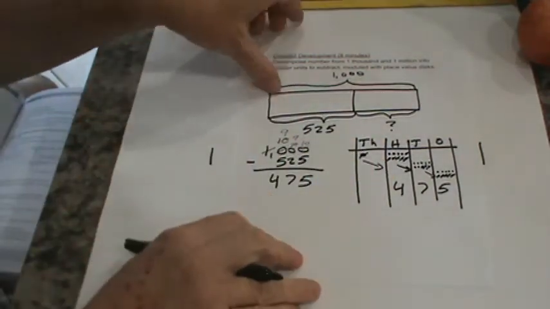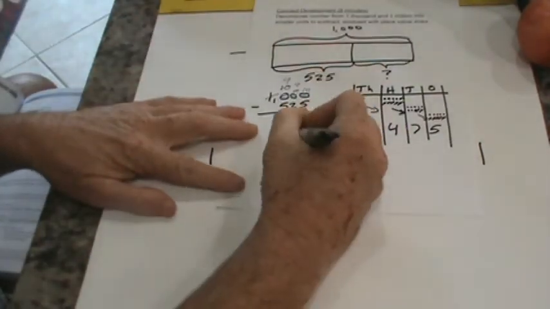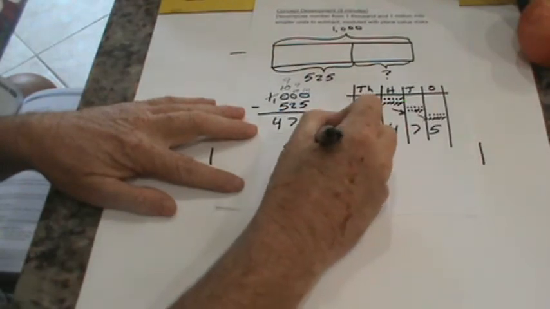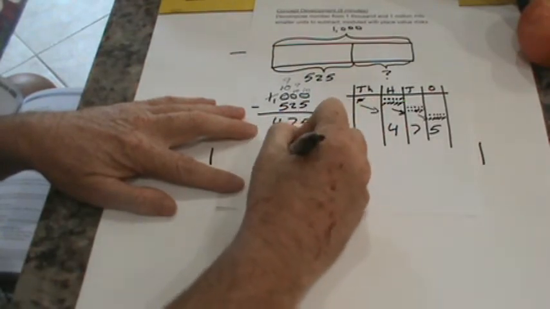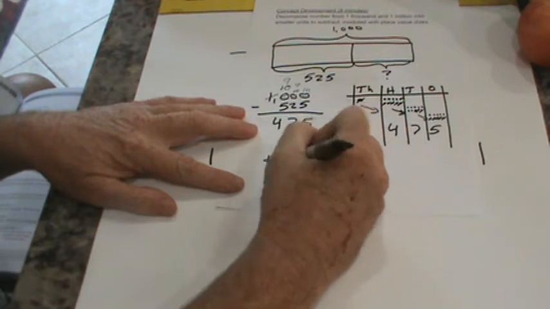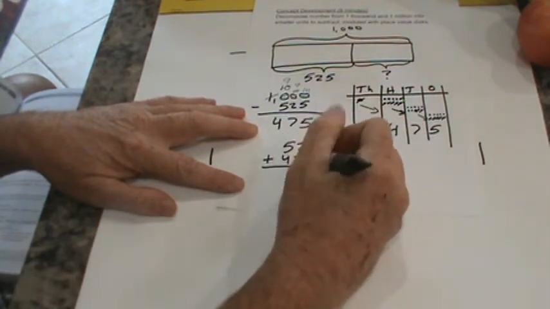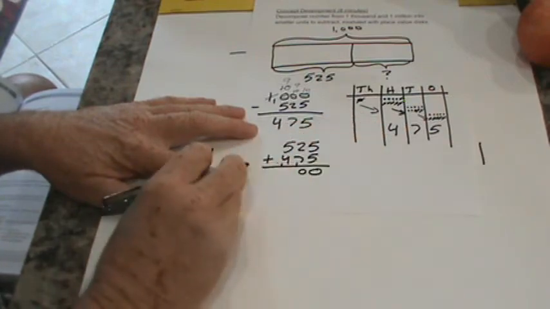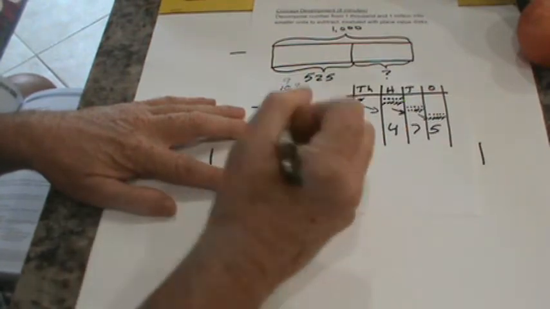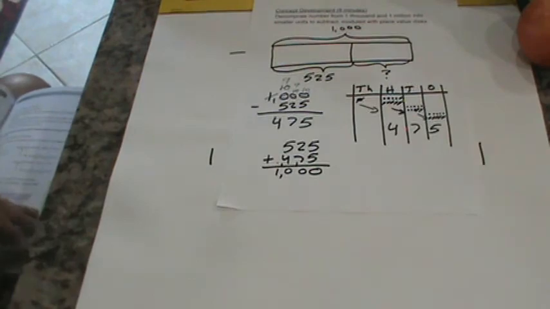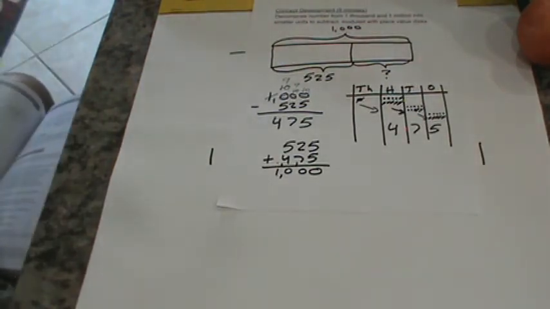Don't believe me? Let's add it up. We'll say 525, the part, plus the missing part. 5 plus 5 is 10. 7 plus 2 is 8, 9, 10. 5 plus 4 is 9, plus 1 is 10. And there we have it, our original 1,000. Now for the next one, we're going to get really tricky.